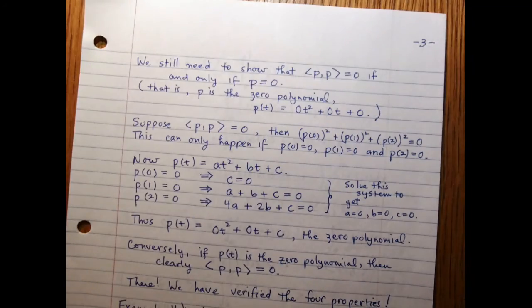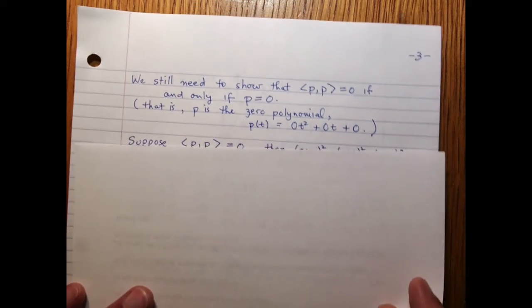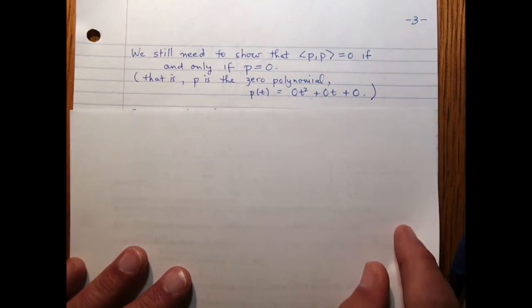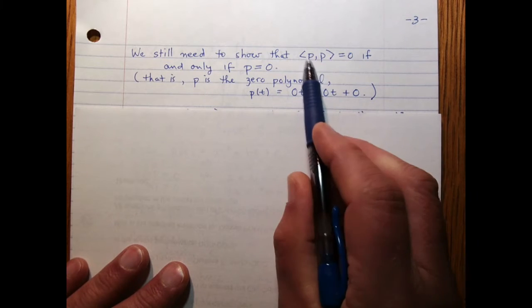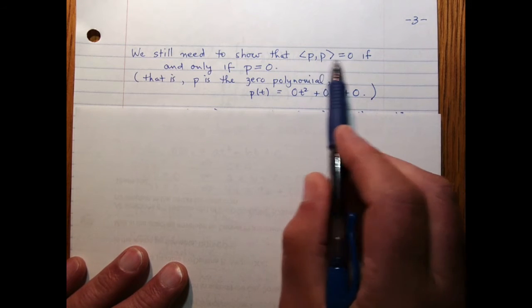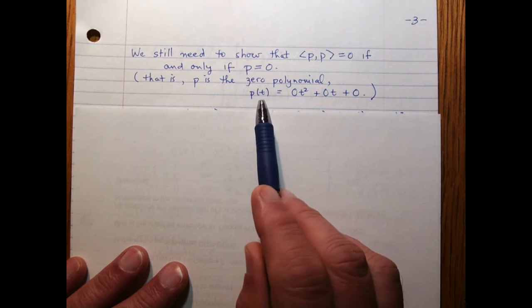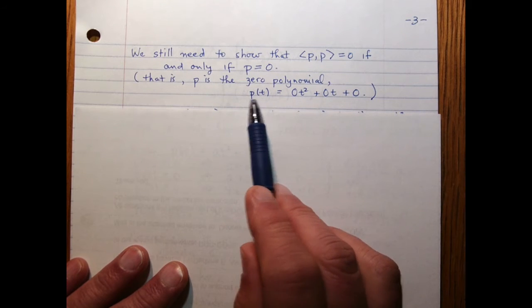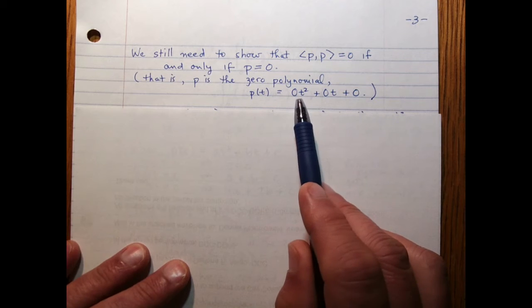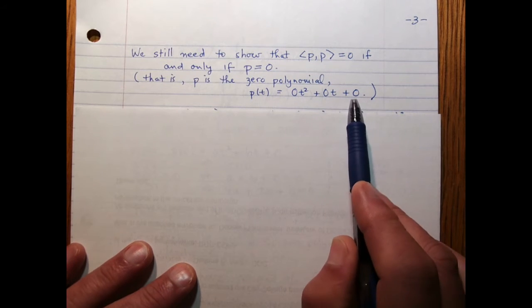But there's a second part to property 4. We still need to show that the inner product of a polynomial with itself is 0 if and only if it's the 0 polynomial. And by the 0 polynomial, I mean the function p of t that's equal to 0t squared plus 0t plus 0.